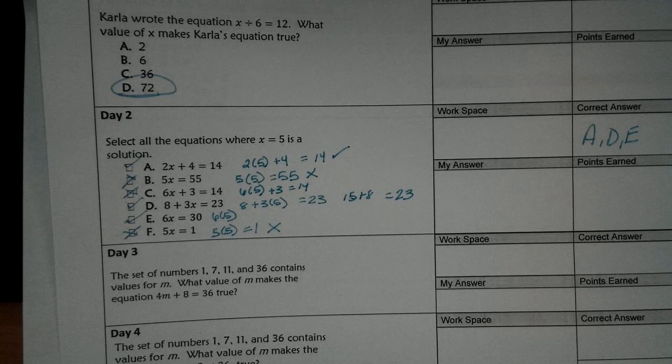I'm done. Awesome. And are there any test corrections on Module 13 that we could do in Into Math? You can't do them in Into Math, but yes, you do have test corrections.